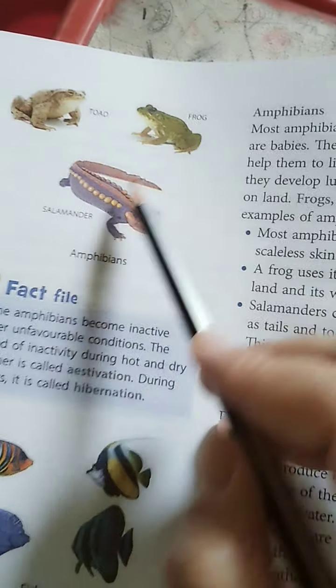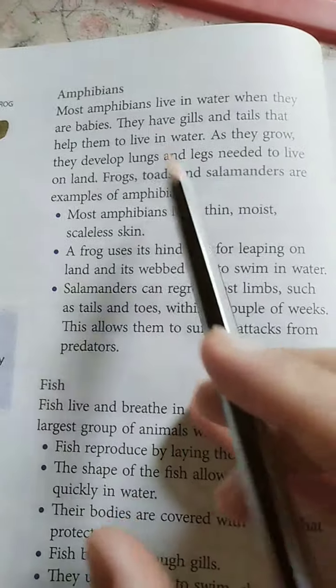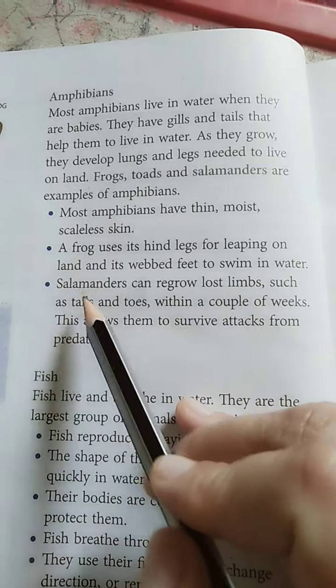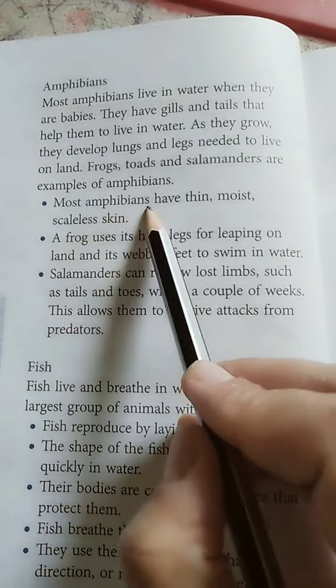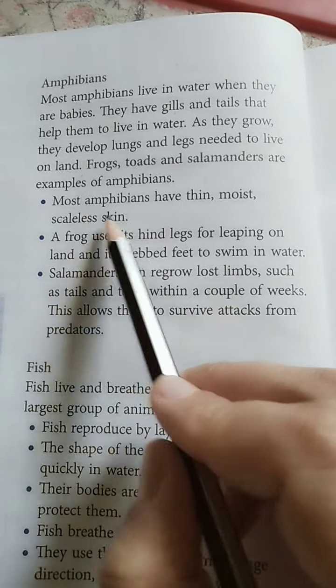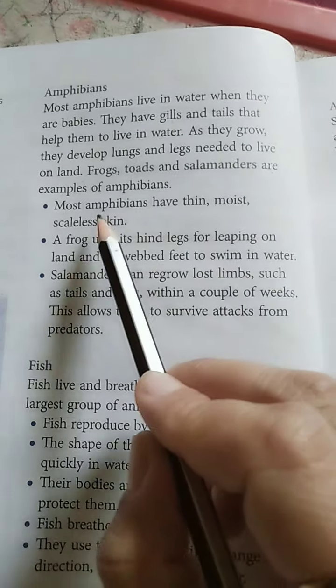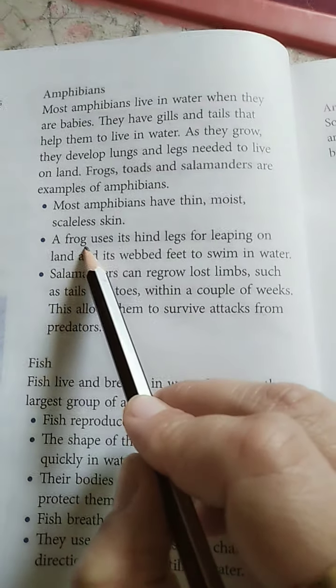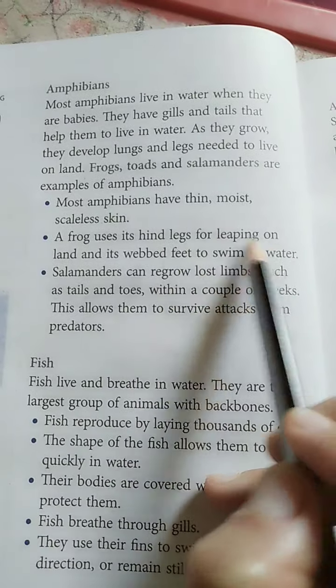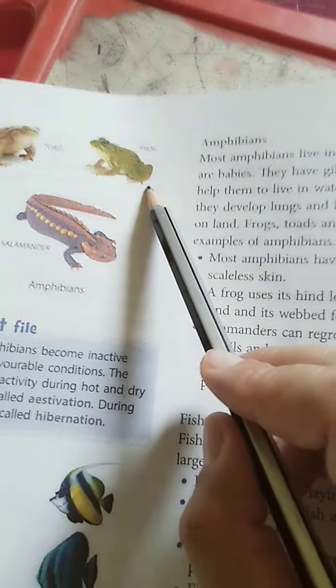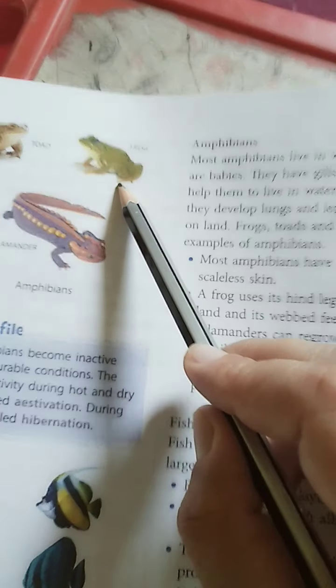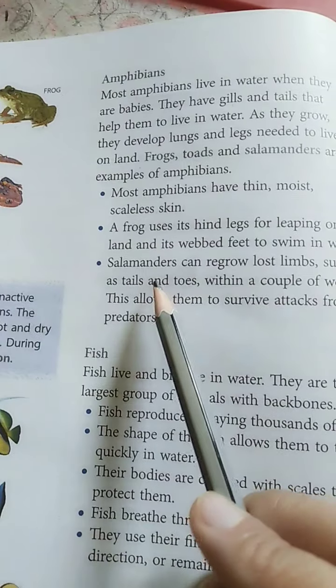The examples are toad, frog and salamanders. Now let us study some features. Most amphibians have thin, moist, scaleless skin. Means their skin is very thin and moist and they don't have scales. A frog uses its hind leg for leaping on land and webbed feet to swim in water. Frog has two types of legs, webbed feet to swim in water and hind feet to jump on the land.